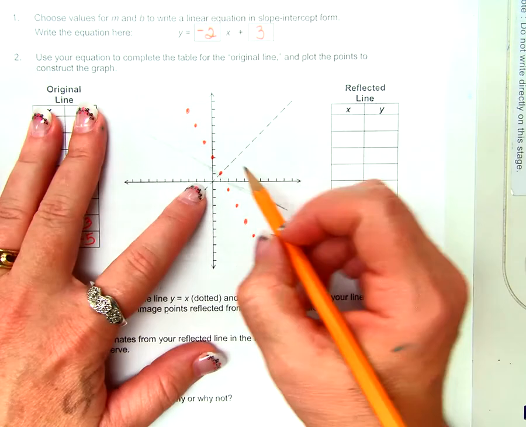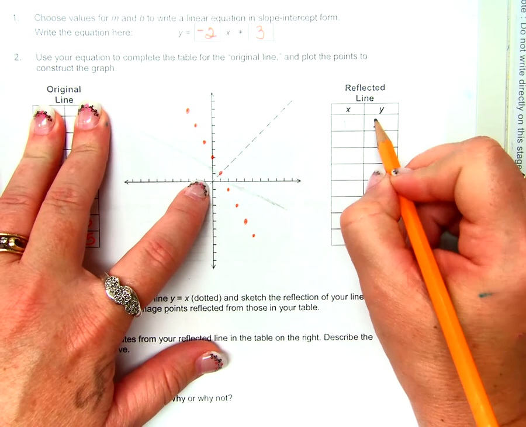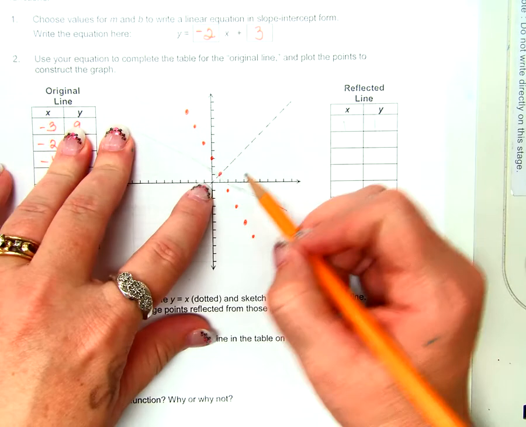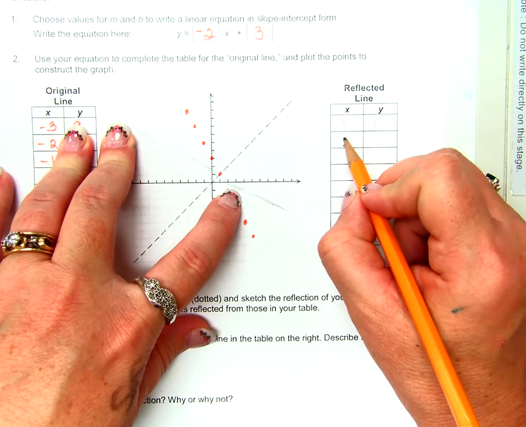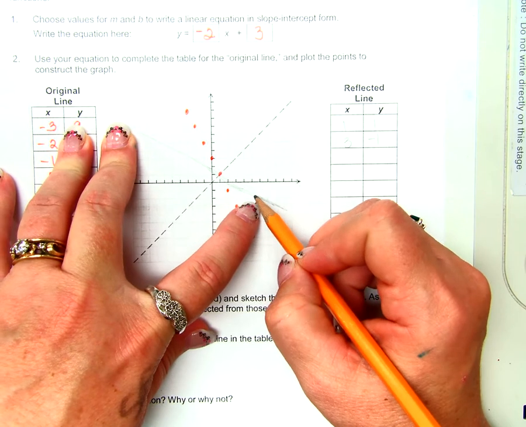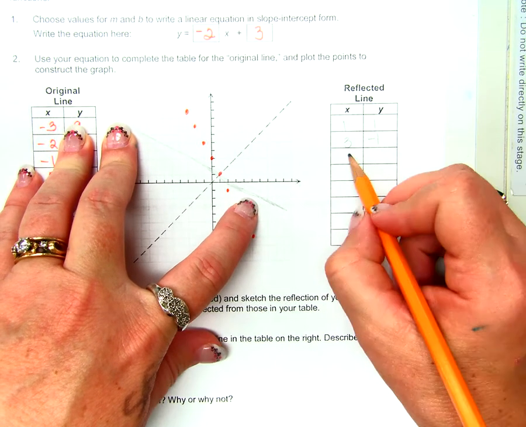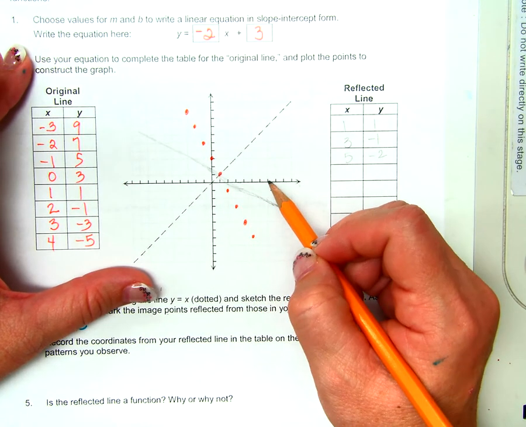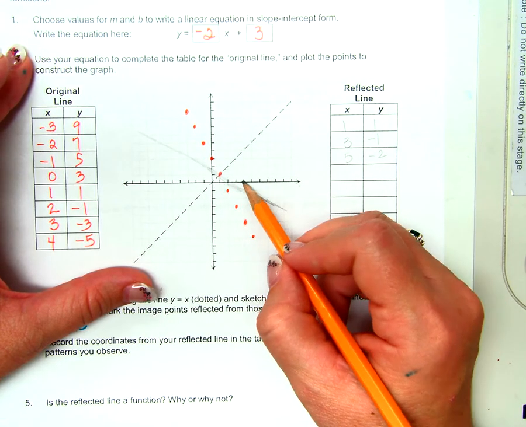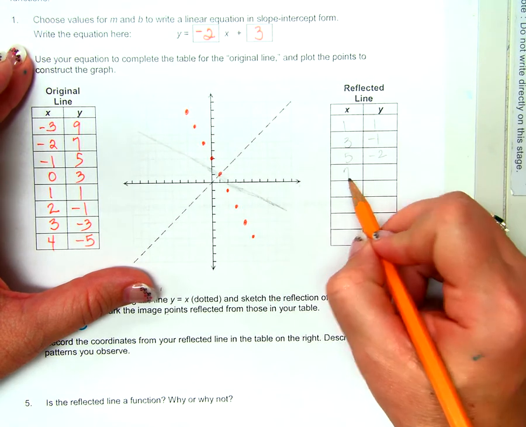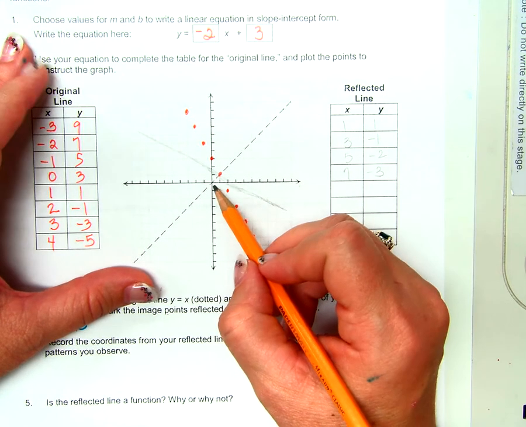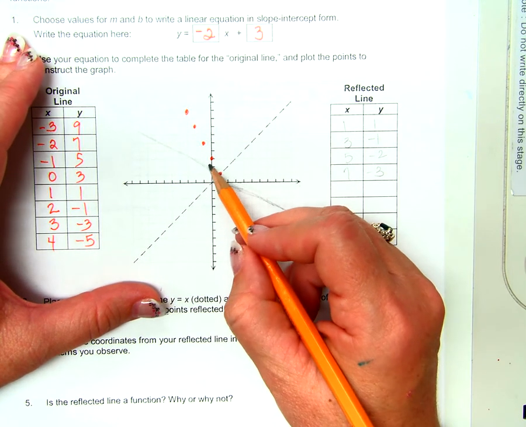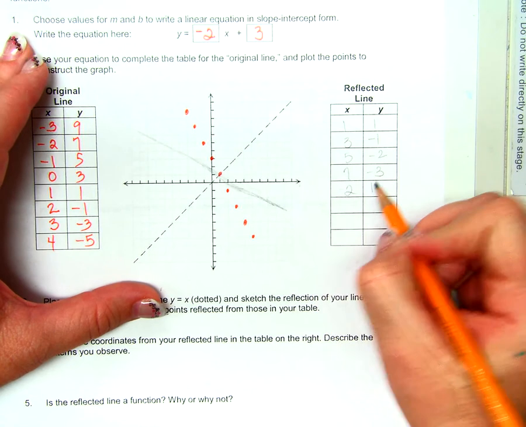And I've got to record the points over here. -1 maybe. 5, -2. 7, -3. Right there. -2, 1.